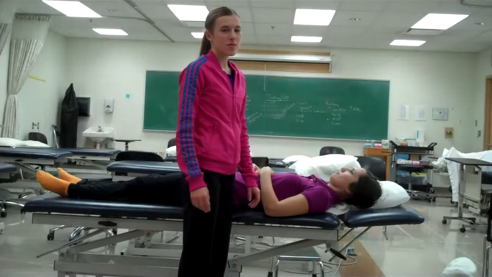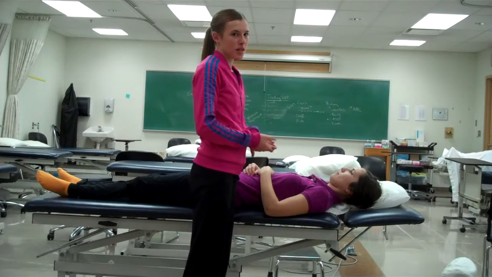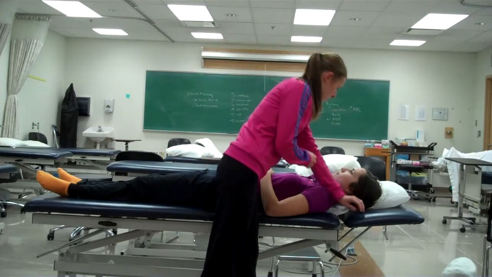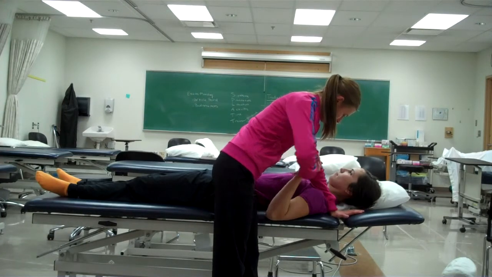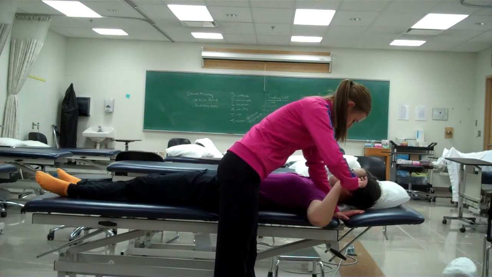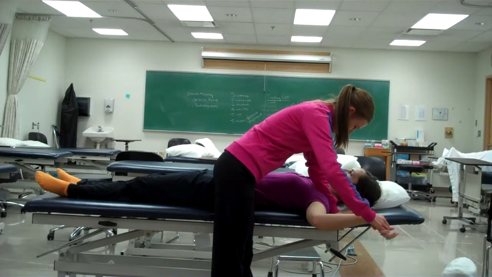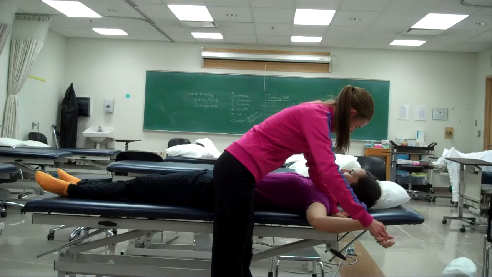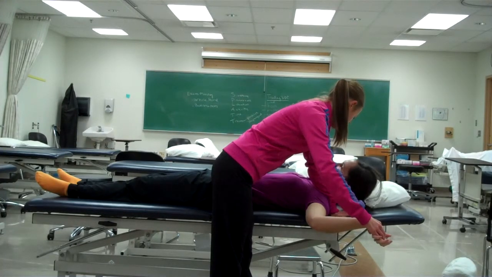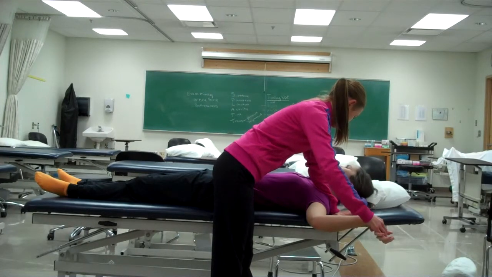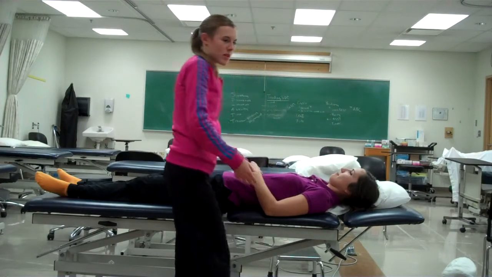Good. Test item cluster for cervical radiculopathy. It's a positive upper limb tension test for the median nerve. A positive Sperling's test.